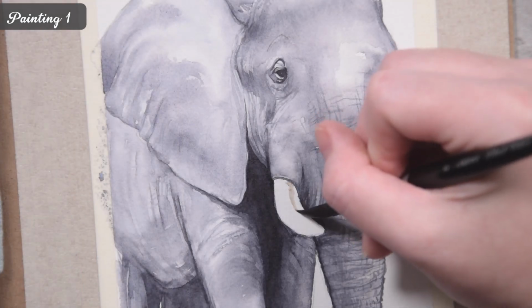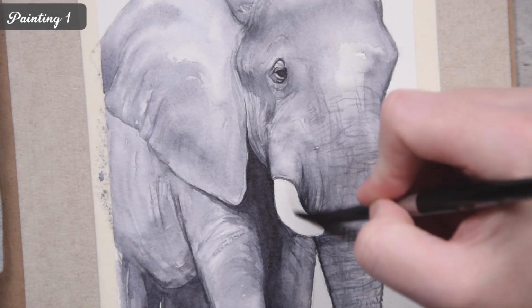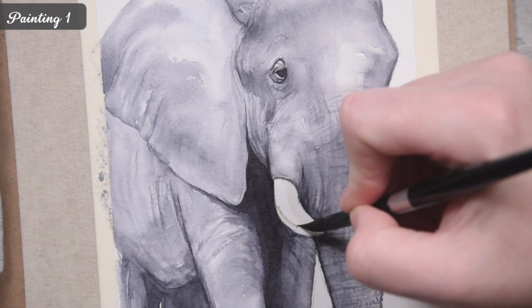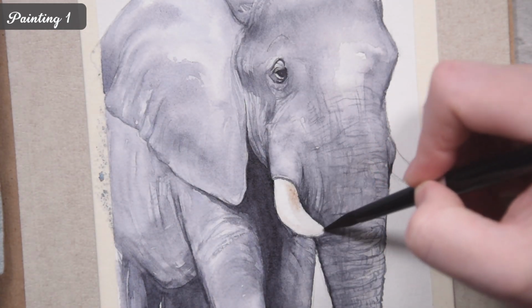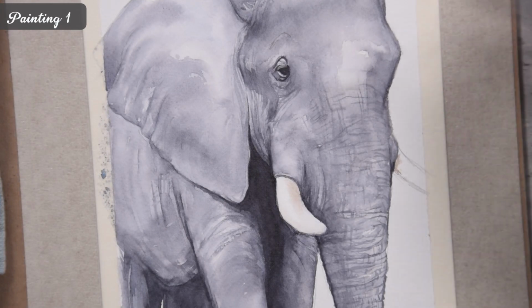The tusks are also in need of a bit of love, as I have largely been ignoring them up until now. I am placing some light washes to show the curvature, taking care not to disrupt the dark paint that is bordering the lighter shape.